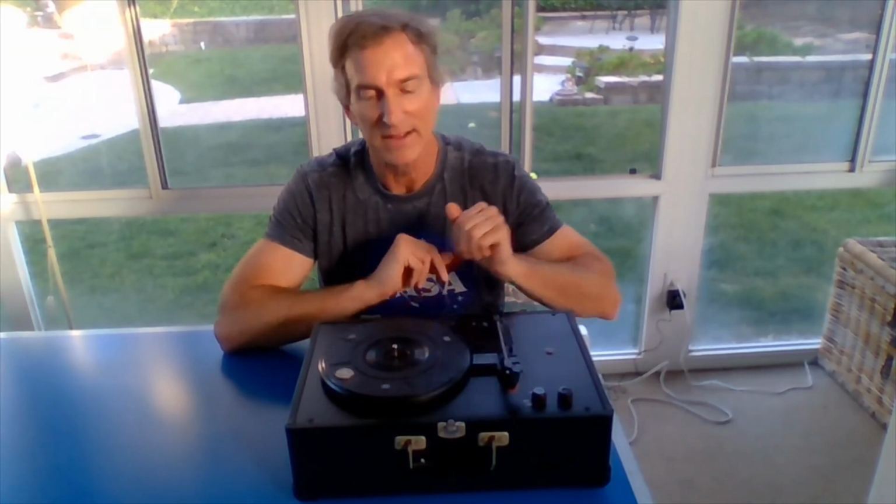So let's now ramp up the speed. The next speed setting on here is 45. And maybe you've heard of 45s. 45s were typically single track songs instead of a whole album. So you can see now it's spinning faster, but our coin is still remaining on the turntable.